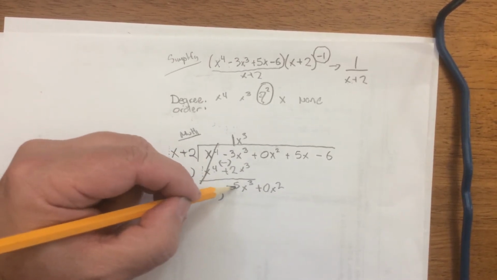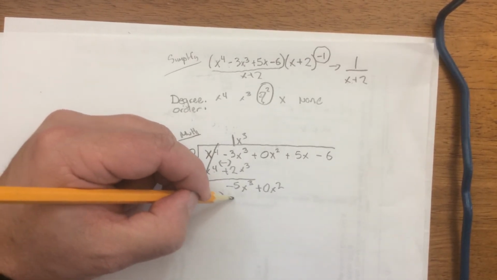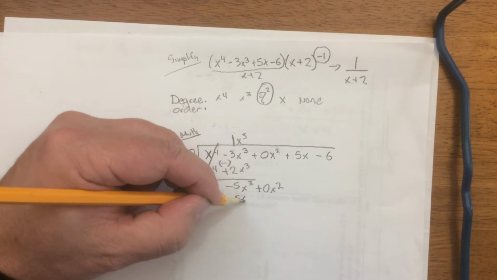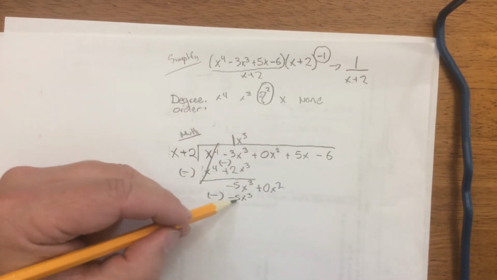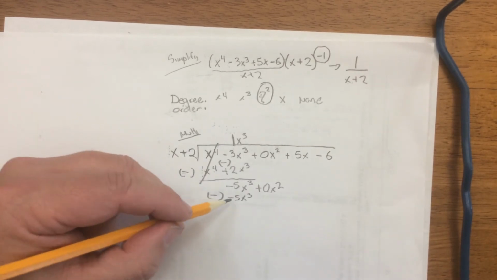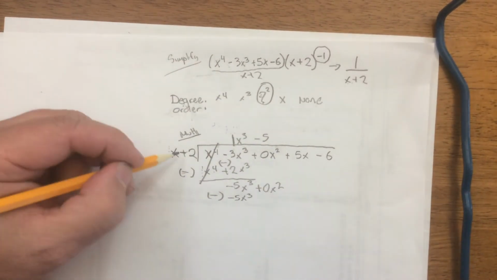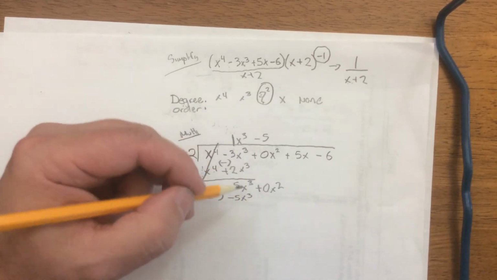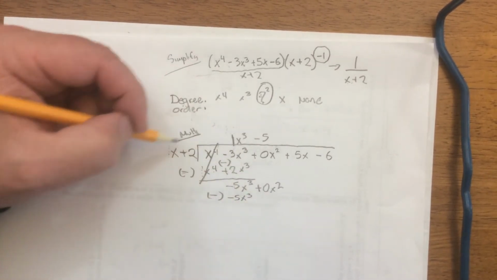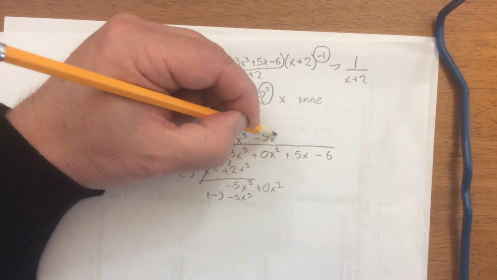Now, in order to get this to 0 by using subtraction, I need the exact same number. So I need a -5 and an x cubed. Now I'm going to use this information here. How do I get this 1 to a -5? Well, I multiply by a -5. How do I get this x to the 1st to x to the 3rd? I'm going to multiply it, and it tells me right here, x squared.